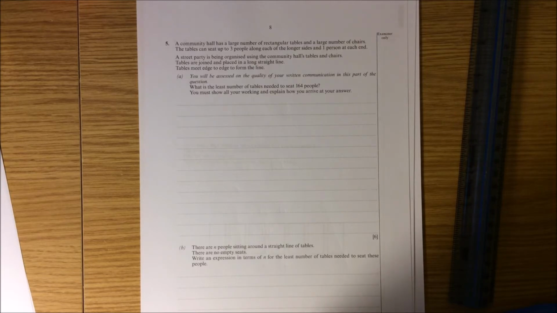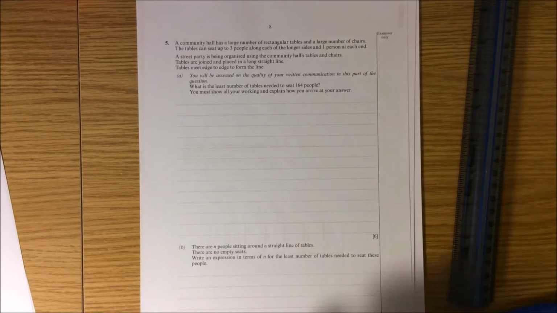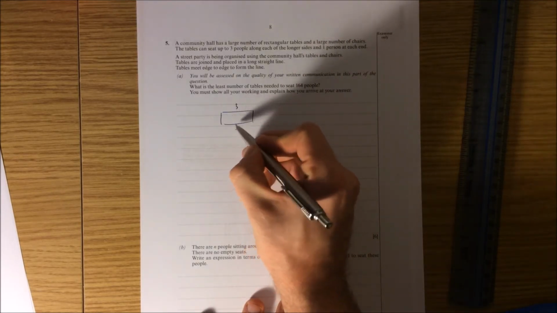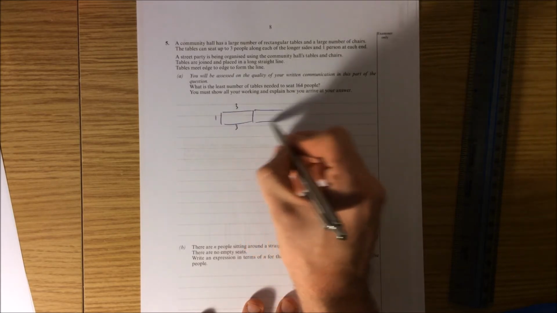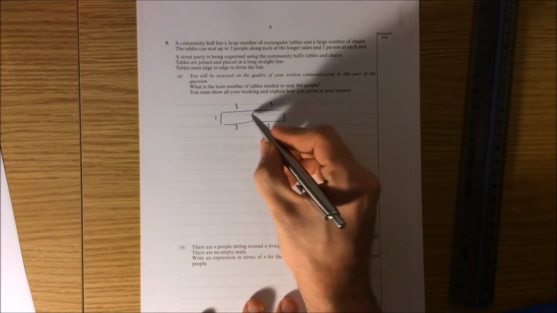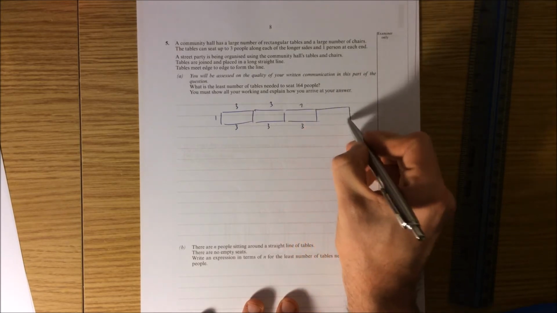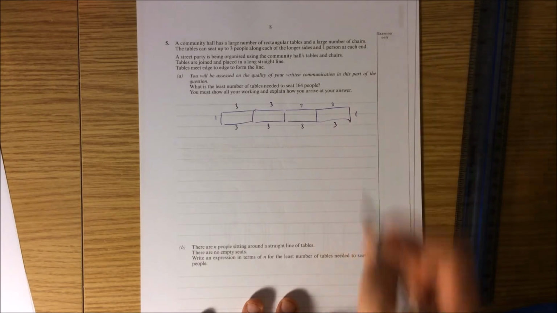The tables are in one straight line. So we have this table here can have 3 people there, 3 people there, and 1 on the end. The next table can only have 3 there and 3 there because the ends will be taken out. The next table again 3 and 3, and then when we get to the other end we can have 3, 3 and 1 on the end.